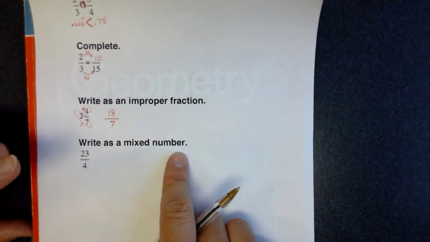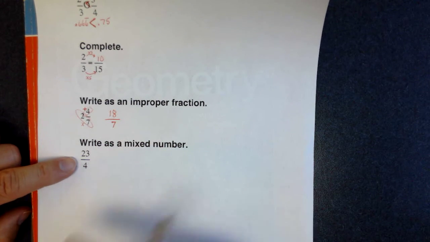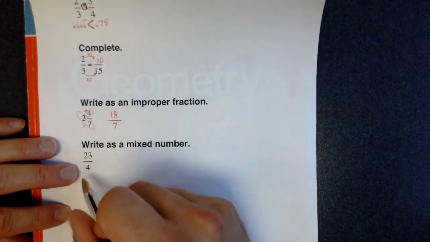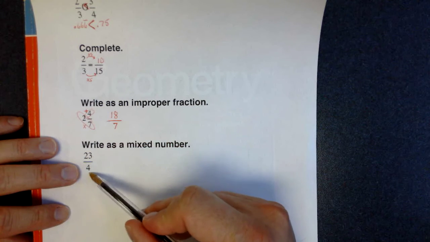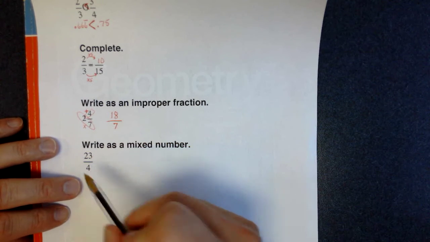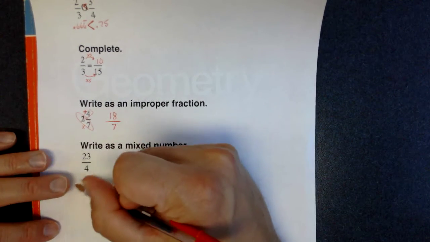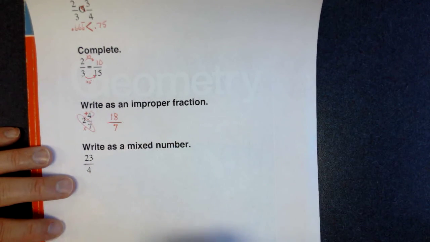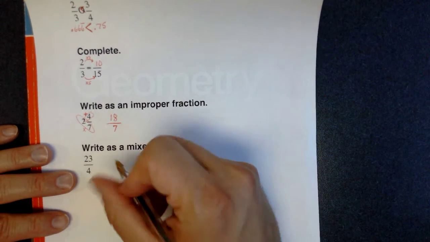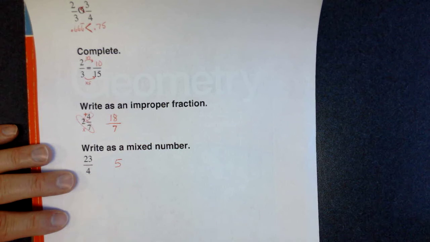And then if they ask you to change an improper fraction to a mixed number, now we're just doing the opposite. We're going to do this backwards. Now what you do is you take this 23/4. The bar in between 23 and 4 means we're going to divide. And what we're going to do is figure out how many times 4 will divide into 23. Well, 4 goes into 23 5 times.